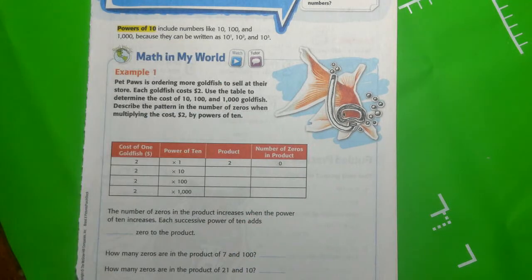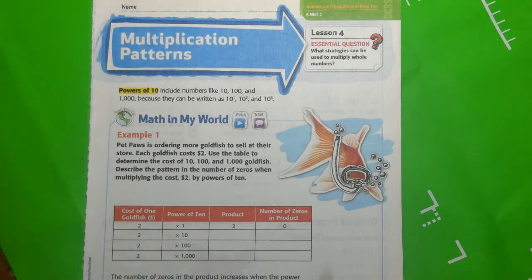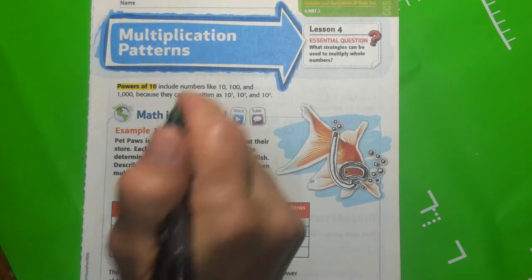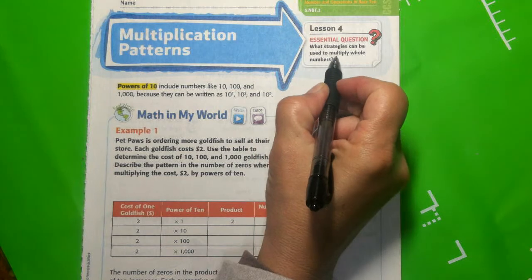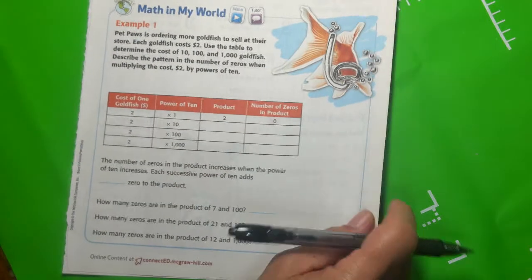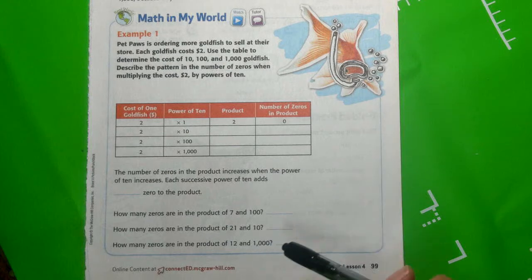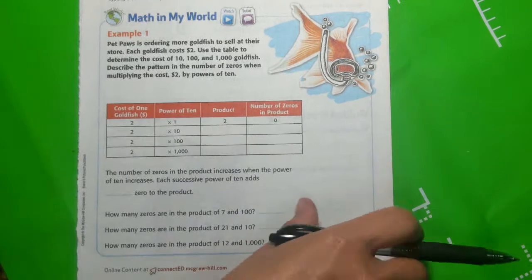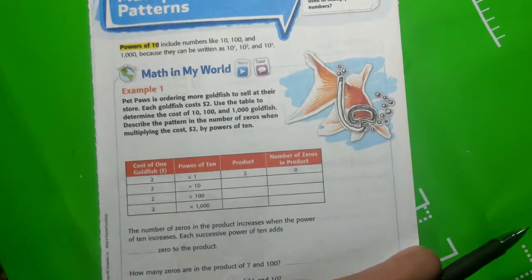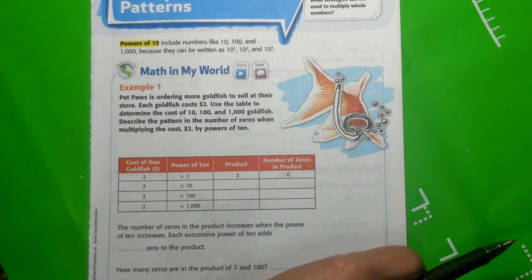Powers of 10. We're talking about multiplication patterns, right? We're looking for patterns. So what strategies can be used to multiply whole numbers? We're going to learn some cool little tricks to multiply whole numbers easily so that we don't have to spend so much time thinking about it. You guys are going to be having to multiply these numbers your whole life. So remember our words that we've been talking about, right?